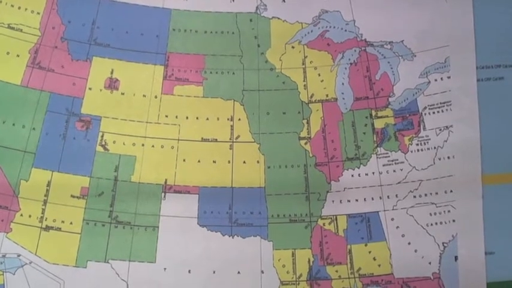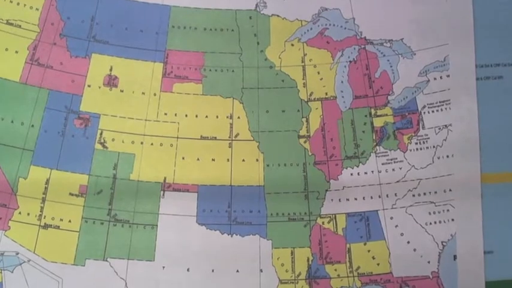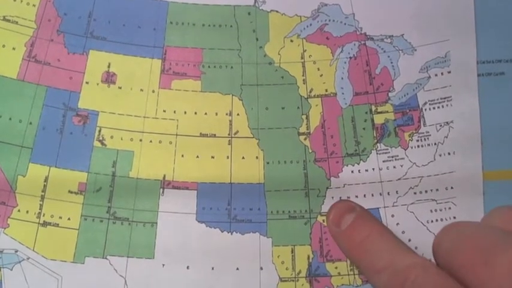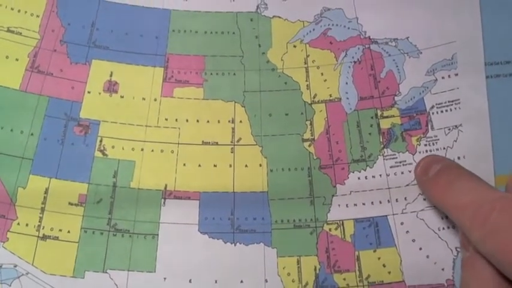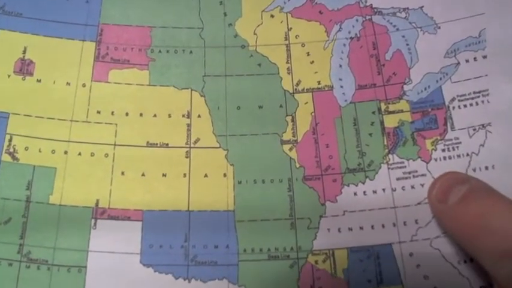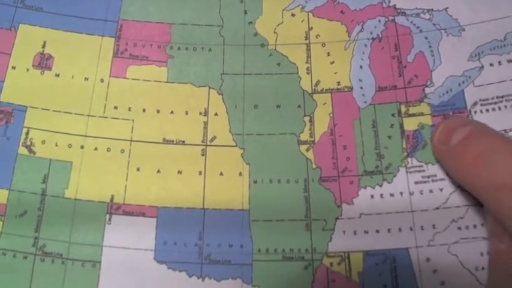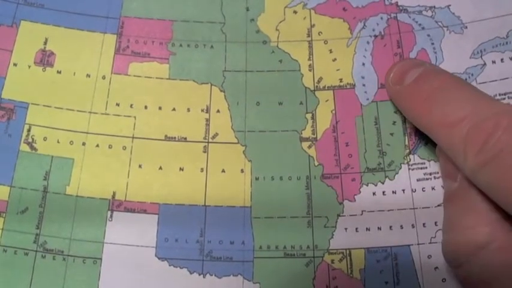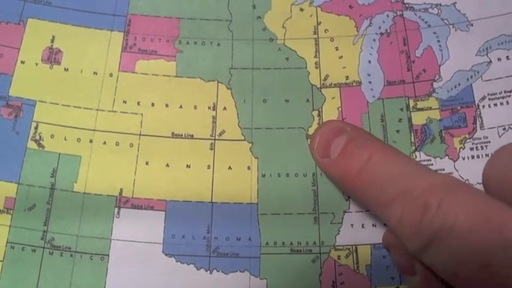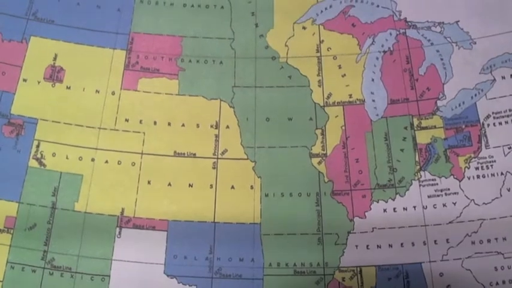So here's a map showing how the Public Land Survey System was put into play. As you can see, I don't know if you can read the dates, but these are the earlier dates over here as they settled Ohio and Indiana and then into Illinois and Michigan and then Wisconsin, and then the dates are later and later as they headed west and settled more territory.